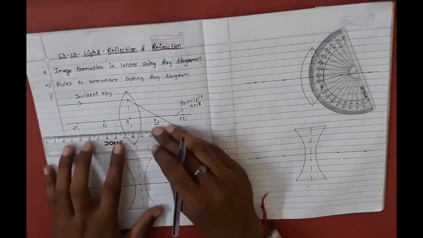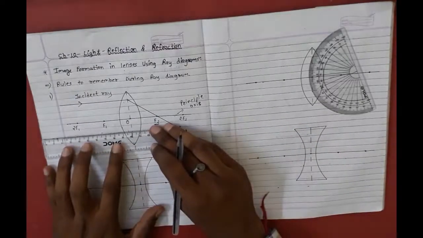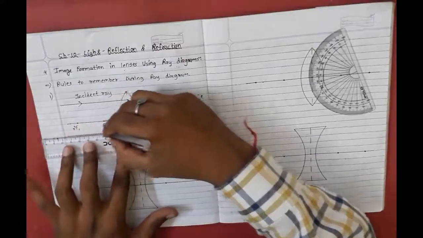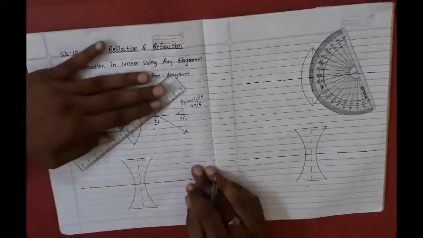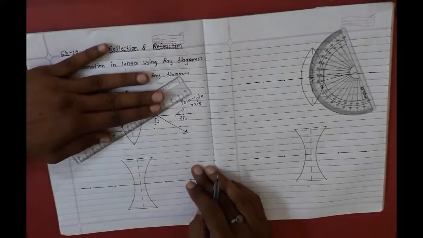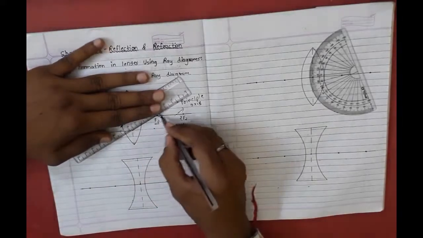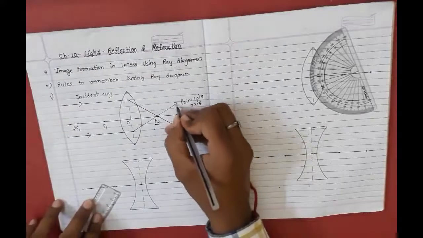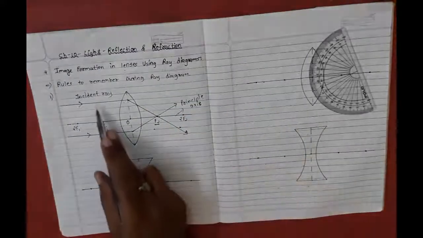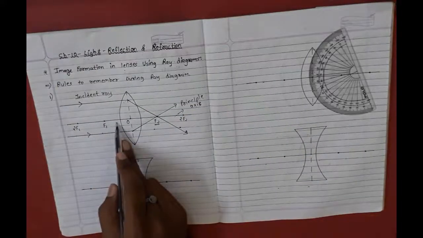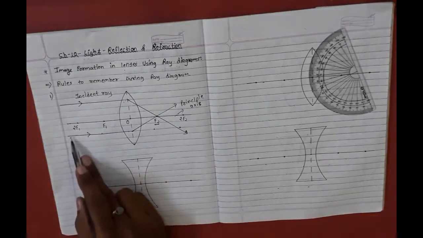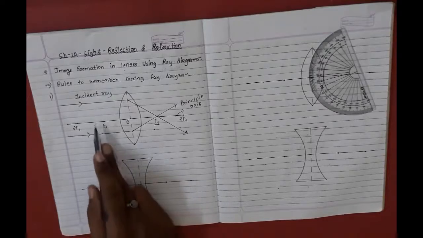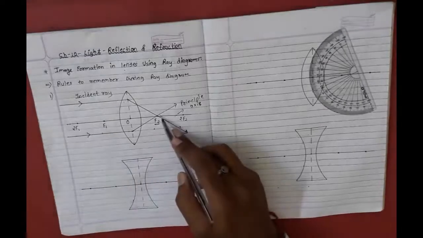Similarly, we can draw the line in the lower part also. Suppose I draw a line here. So suppose this is your incident ray which is parallel to the principal axis. After refraction it will pass through this way, like this. Done. So if your incident ray is parallel to the principal axis, after refraction it will pass through f2. Similarly, if your incident ray is here, parallel to the principal axis, it will again pass through f2.